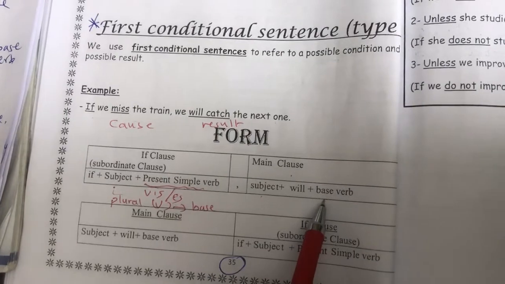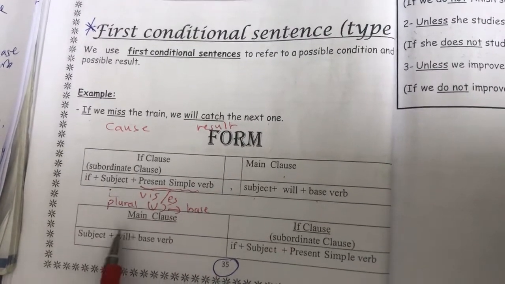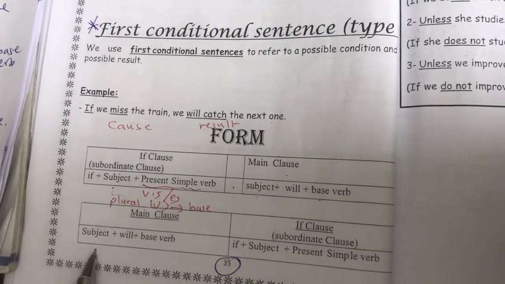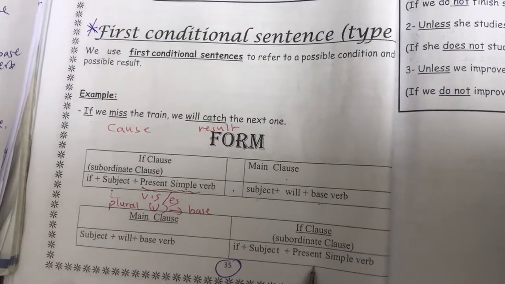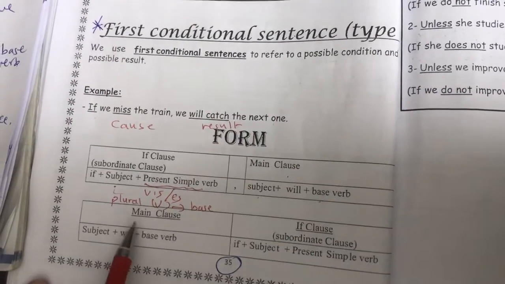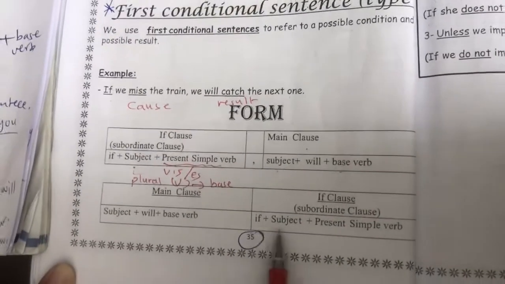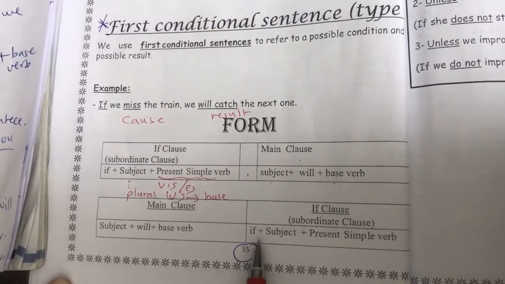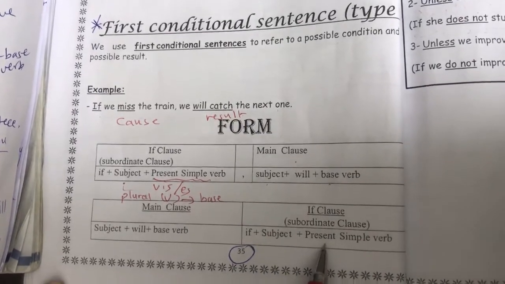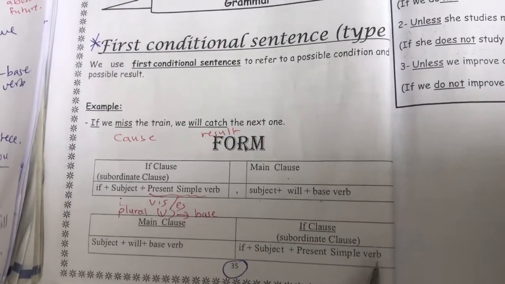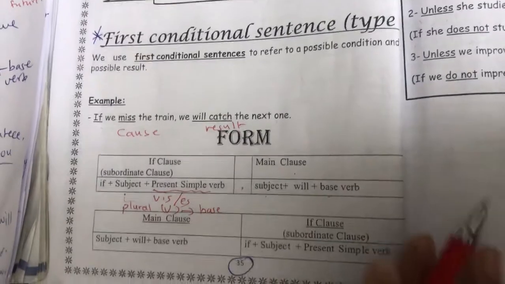Okay? Now, you can also put the main clause in the beginning and the if clause at the end. Here, main clause: subject plus will plus base verb. Here, if plus subject plus present simple plus the rest of the sentence. Okay? Look at the examples here.